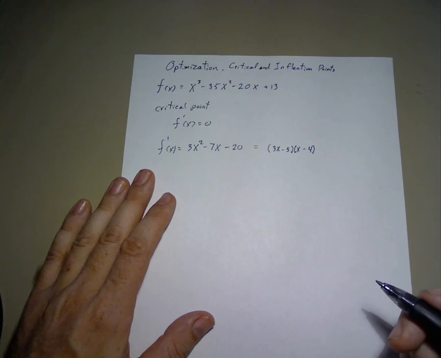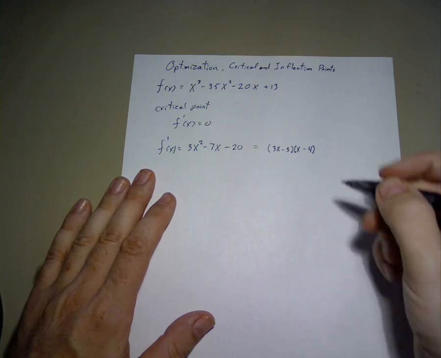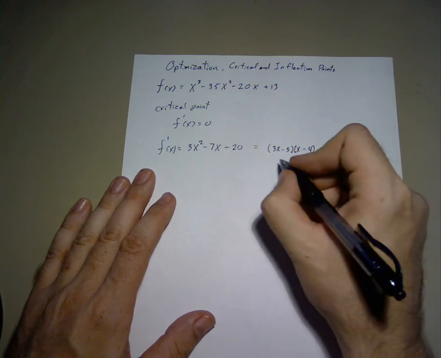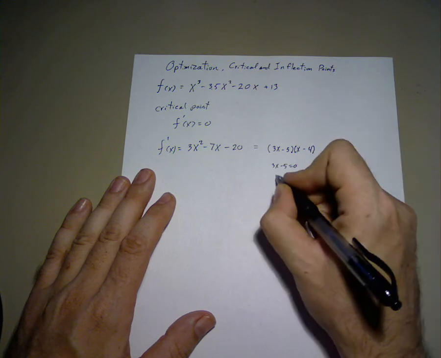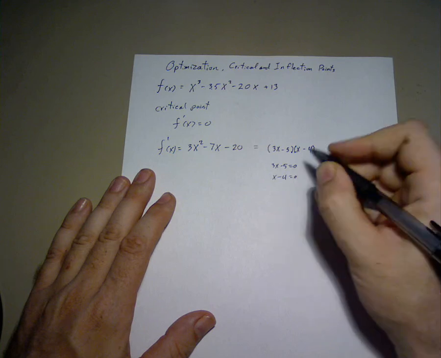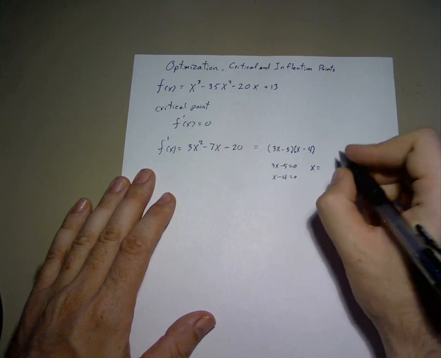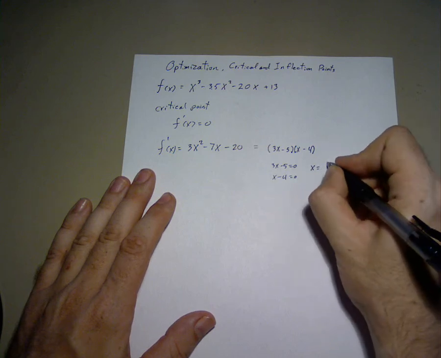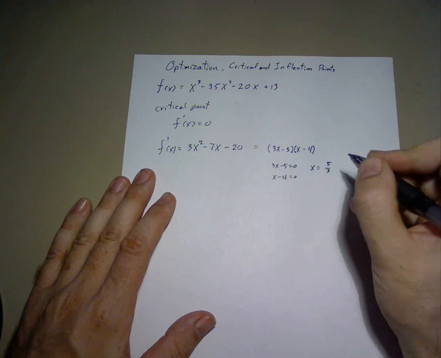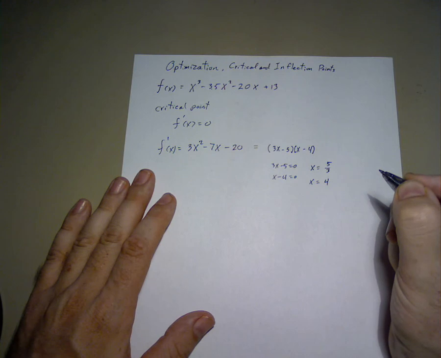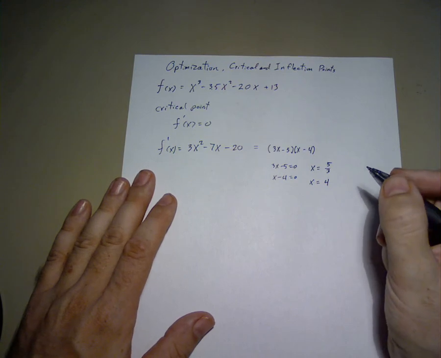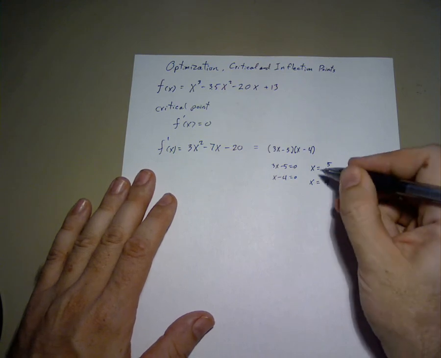This tells us that the critical points will be where this function equals 0, which is where 3x plus 5 equals 0 and x minus 4 equals 0. Thus, x either equals minus 5 over 3 or x equals 4. These are the critical points of the function.